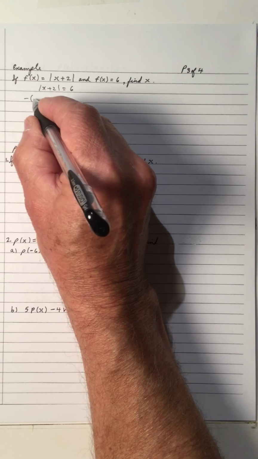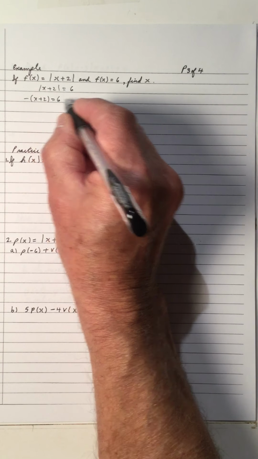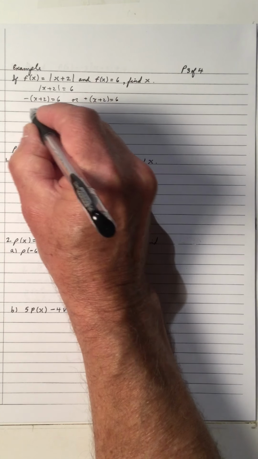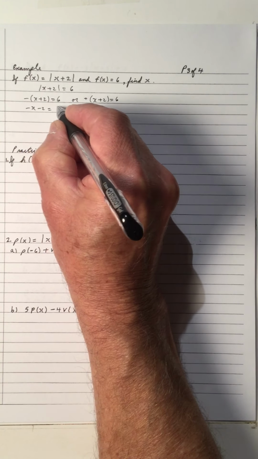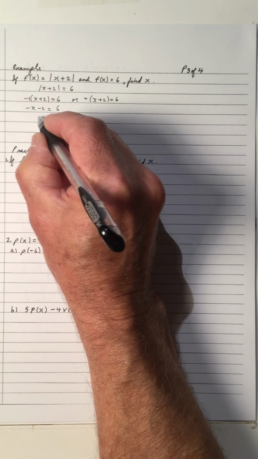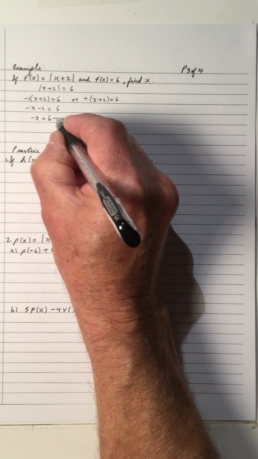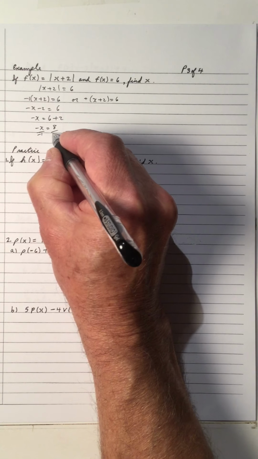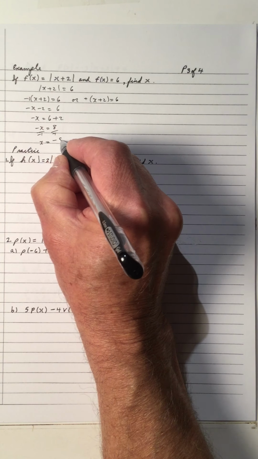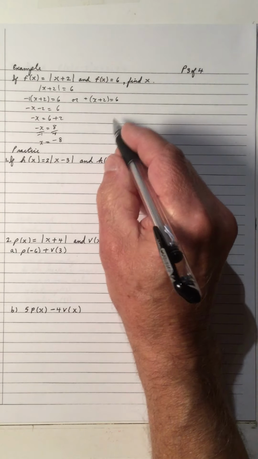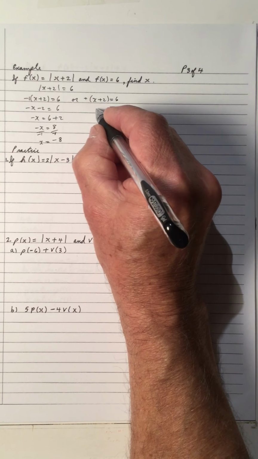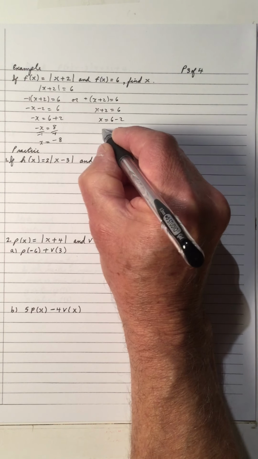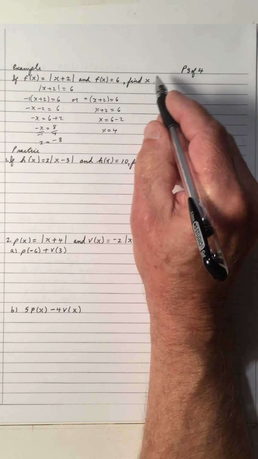So that means the negative of x plus 2 equals 6, or the positive of x plus 2 equals 6. Negative x minus 2, remember you're multiplying by negative 1. Negative x equals 6 plus 2, negative x equals 8. Divide by negative 1, x equals negative 8. And the plus doesn't change the binomial. 6 minus 2 is 4. So that's the values of x.